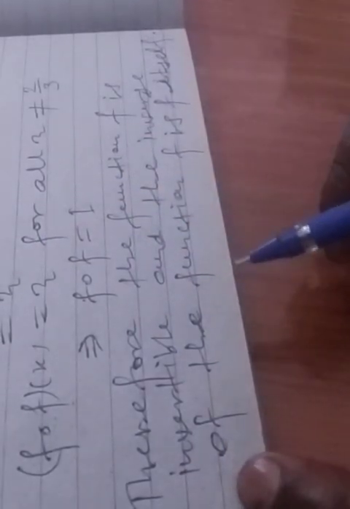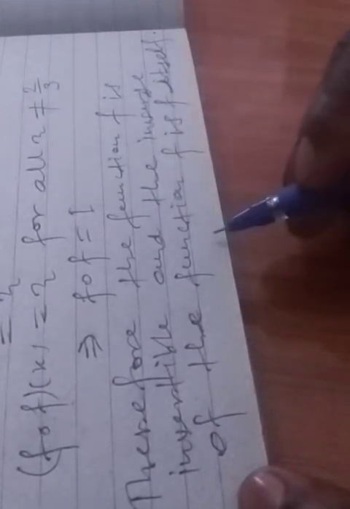That's why we can say that the inverse of the function f is f itself.